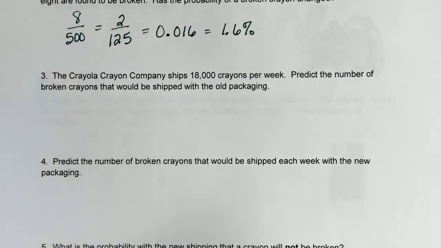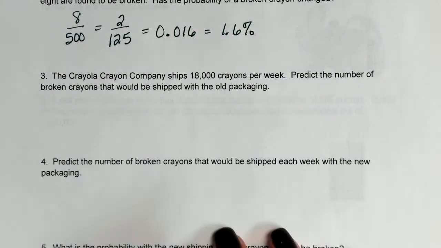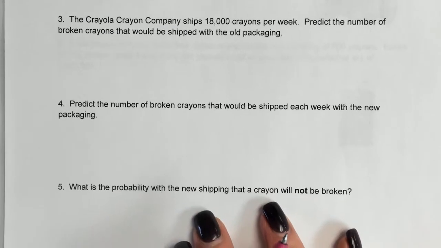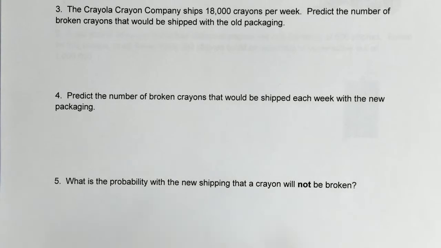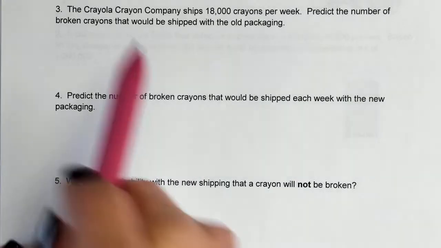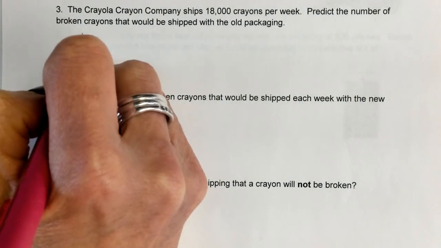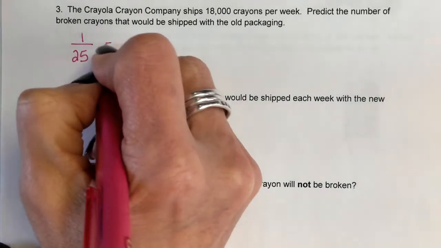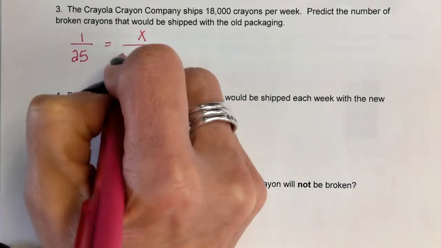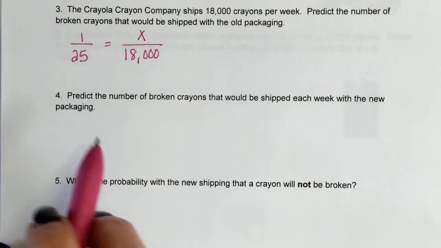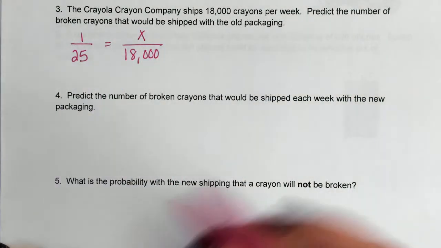Okay? So number 3, the Crayola Crayon Company ships 18,000 crayons per week. Predict the number of broken crayons that would be shipped using the old packaging. This is actually proportional. So we know, based on number 1, that about 1 out of every 25 crayons was broken. What they want to know is to predict how many out of 18,000 would be broken. So this is a proportion. We're going to cross multiply and then divide.